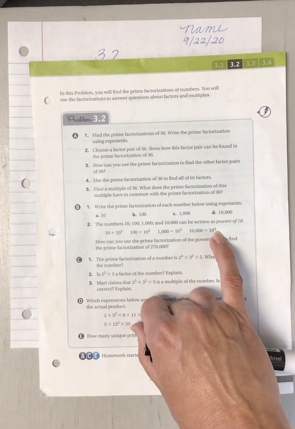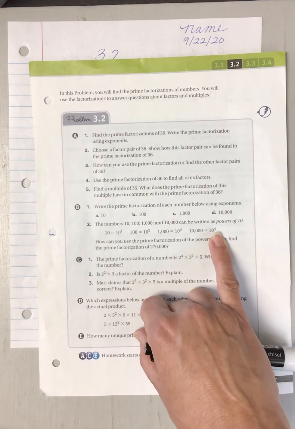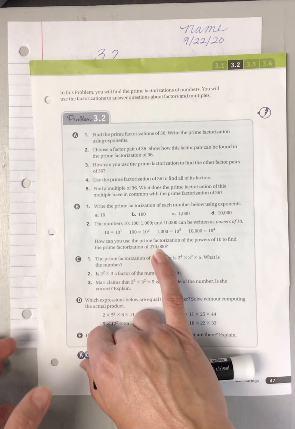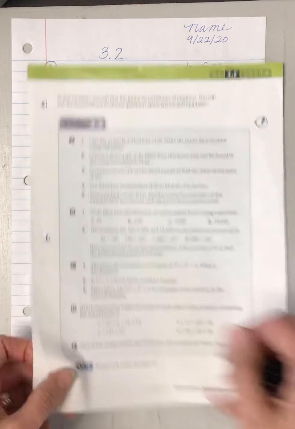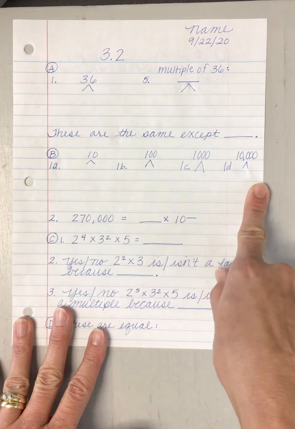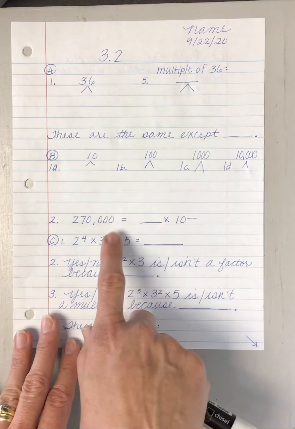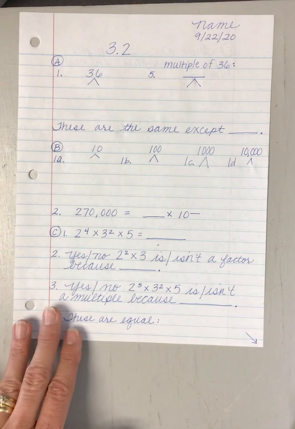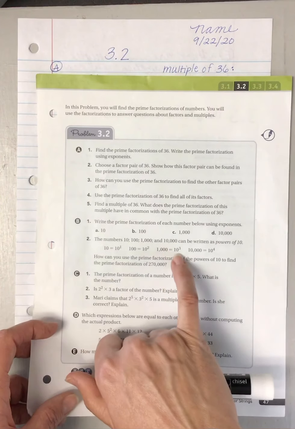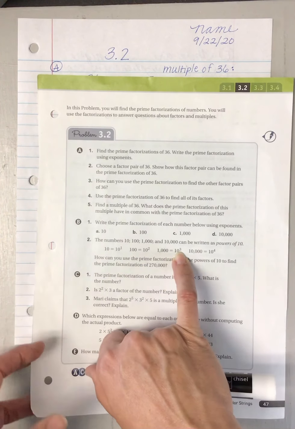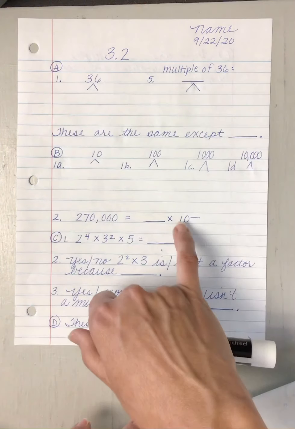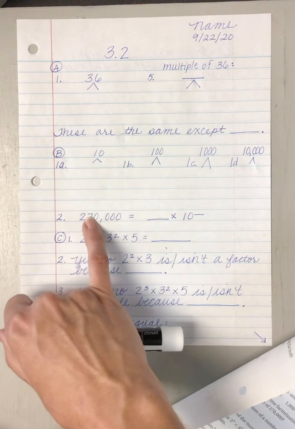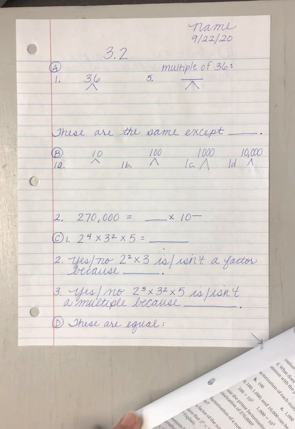And so then it wants you to take that idea and apply it to how many zeros there are here with the 27 in front. So B2, after you find the prime factorization of these, you want some number times 10 to a power to equal 270. So it's going to look something like this, 10 to the third power, or 10 to the fourth power, 10 to the something power, times, you need to get that 27 in there somewhere. So think about how you're going to do that.